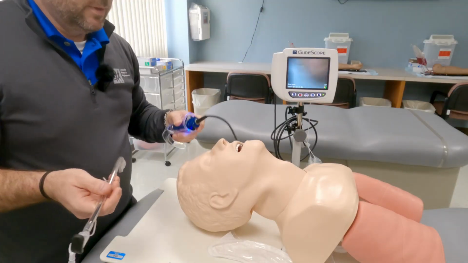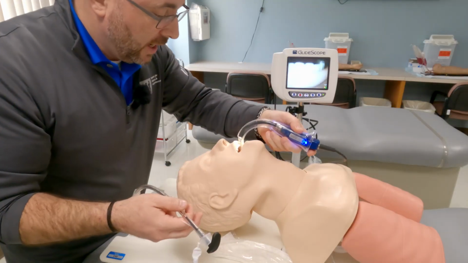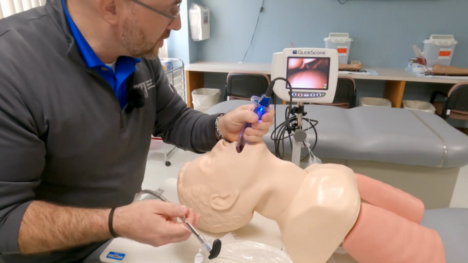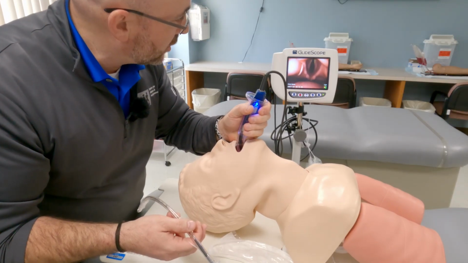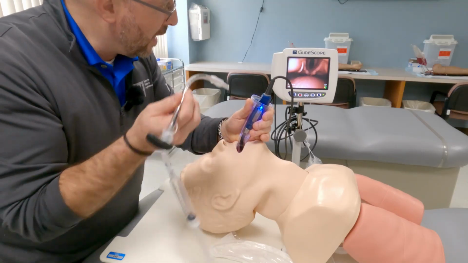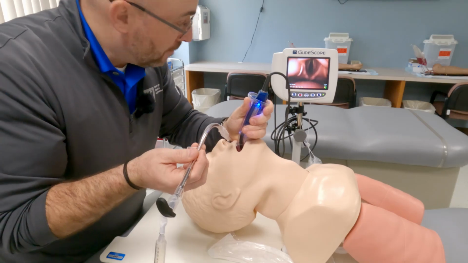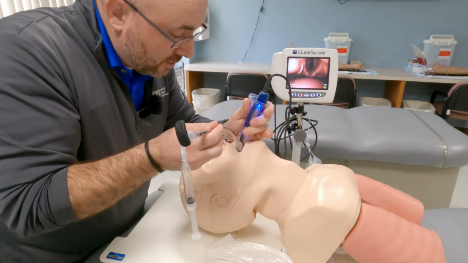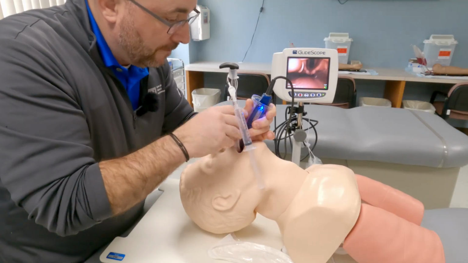So let's just review this again. First of all, I'm looking at the mouth, inserting directly down the center. There's step one, okay? Step two is I'm looking over at the monitor, I find the cords. Step two. Step 3, as I look back at the mouth. So we're going mouth, monitor, mouth, monitor. So mouth, monitor, back to the mouth to insert the endotracheal tube, 90-degree angle, and rotate in.